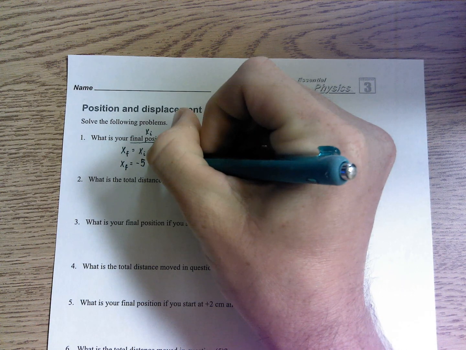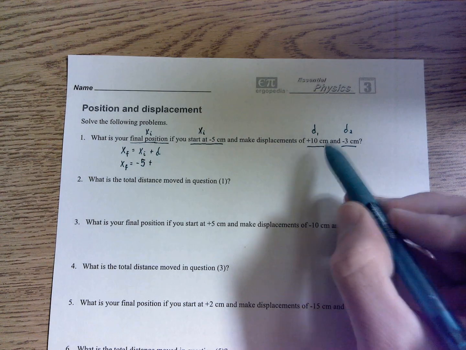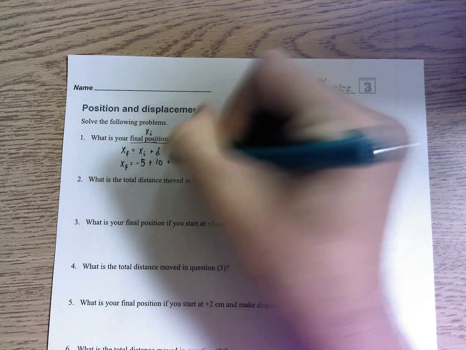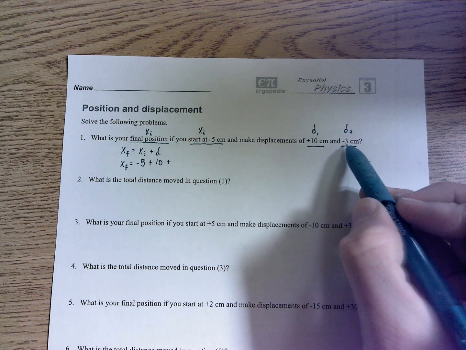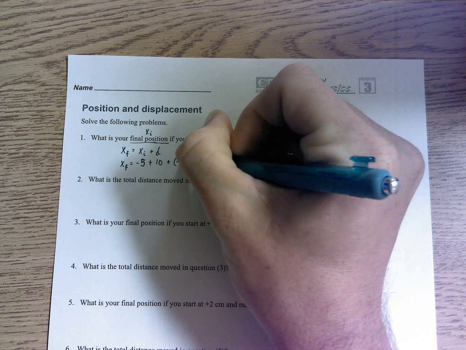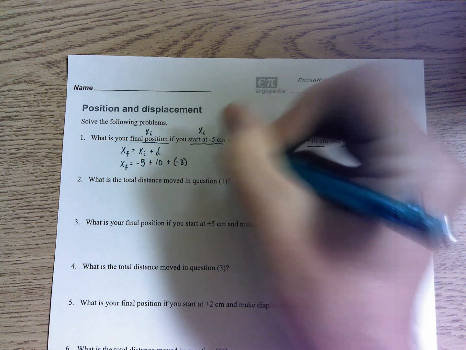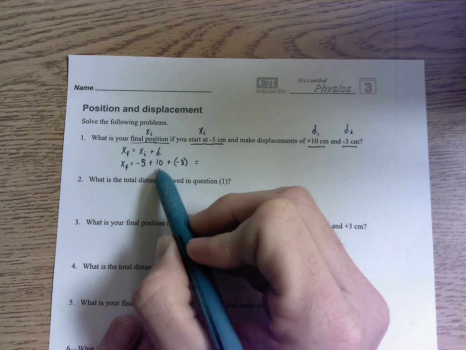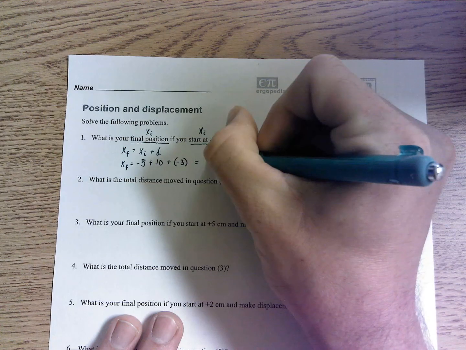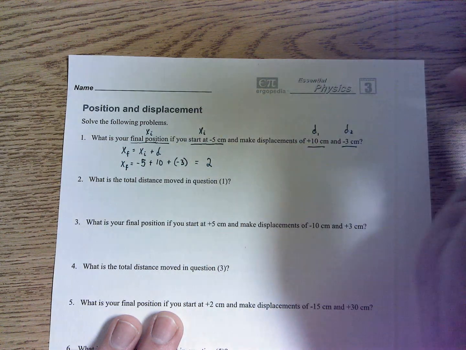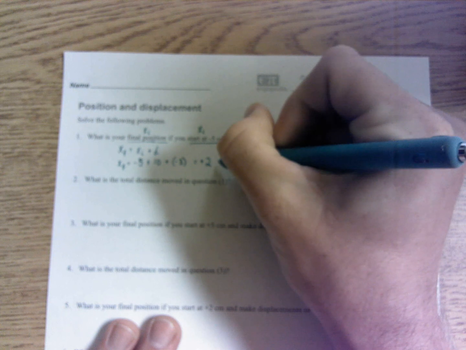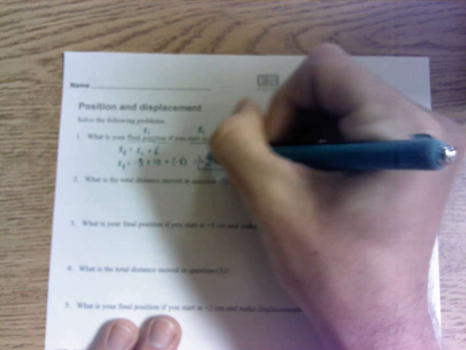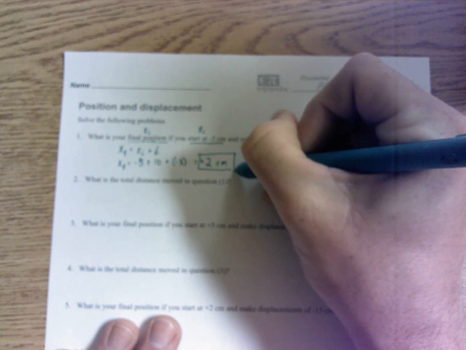So plus any displacements we have. Well, our first displacement is 10. And our second displacement, right, we'll add it, is -3. Well, since it's negative, I'm going to put plus -3. And if you do that math, -5 plus 10, that's +5. +5 plus -3 is +2. So we have +2 centimeters, and that would be our final answer there.